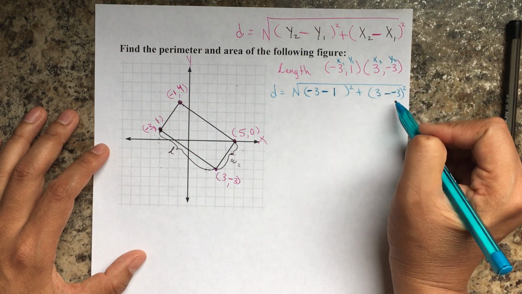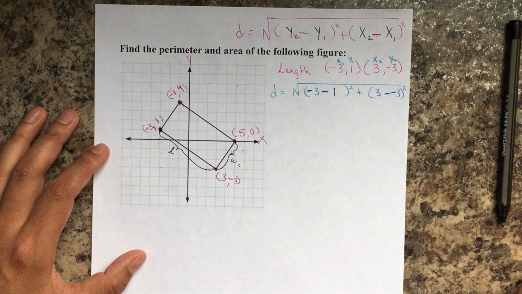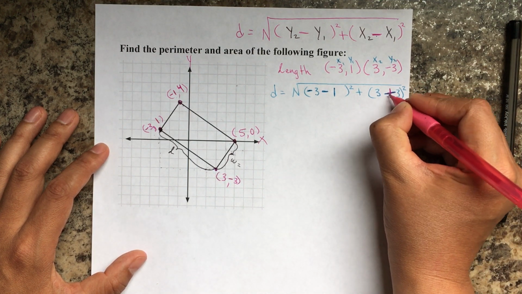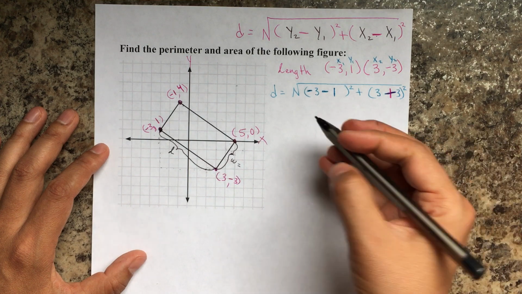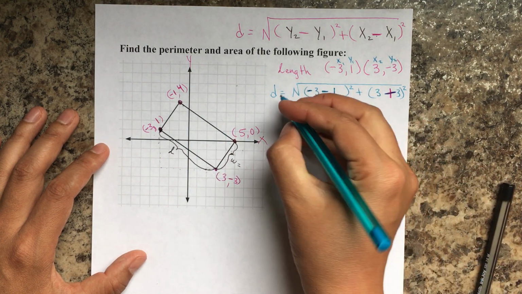Then x2 minus x1. So negative, negative, because negative from the formula and negative from here. Remember that two negatives together make a plus.